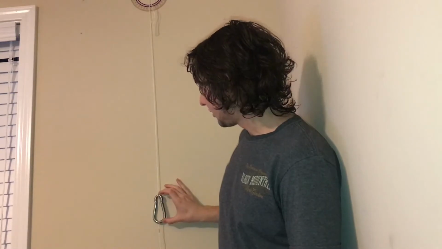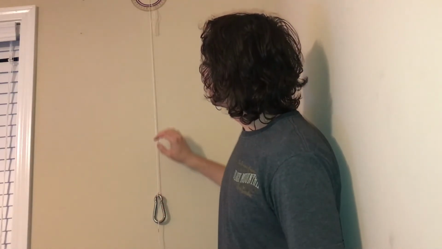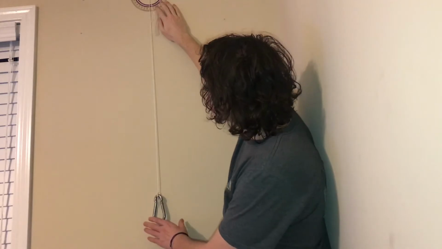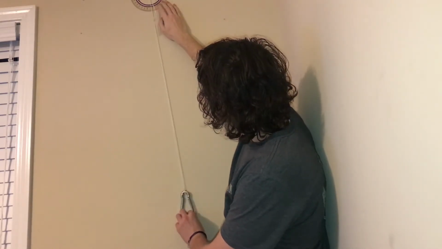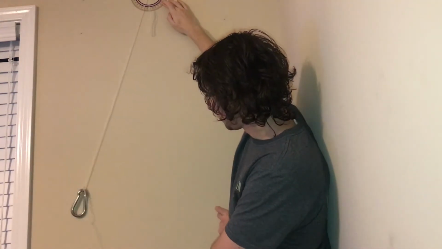I then attached the carabiner and would adjust accordingly depending on what measurement I was taking for what length. And then I would use the protractor and make sure that it was at 90 degrees. And then from there, I would pull out 10 or 20 degrees. And then I would let it go.